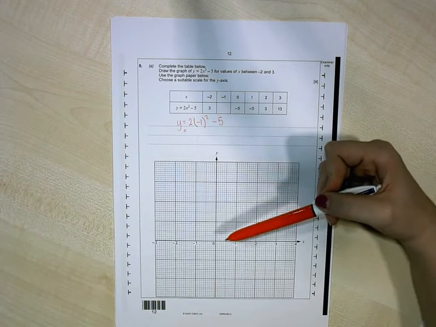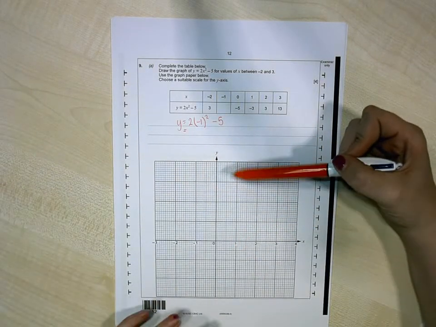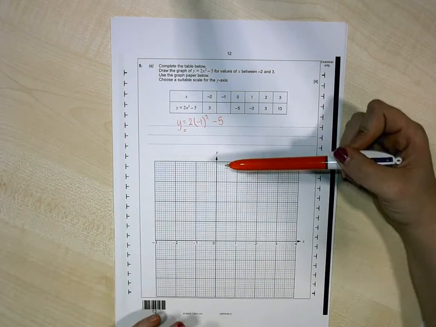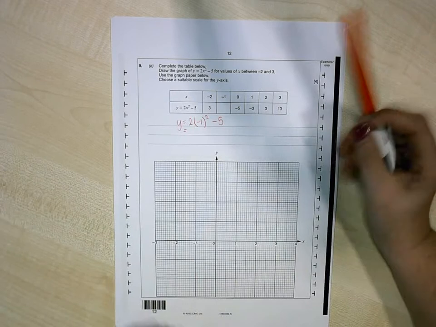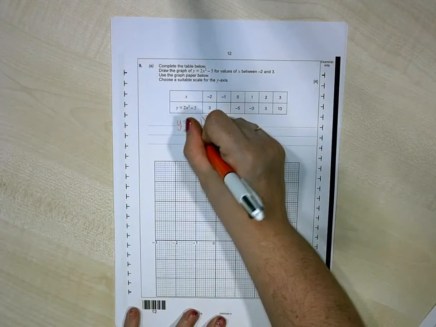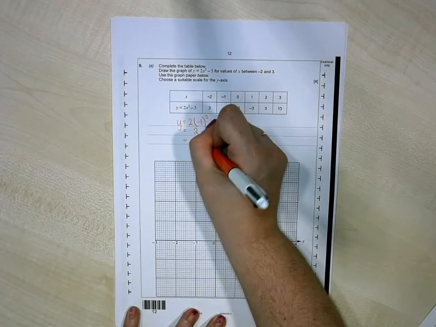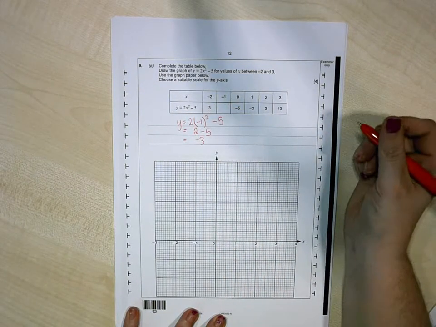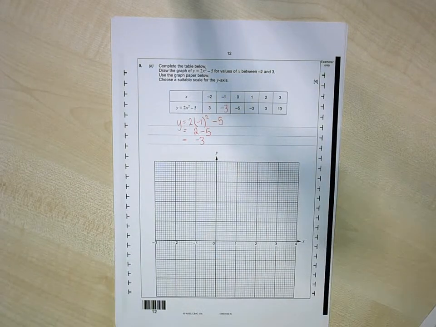So minus 1 squared: minus 1 times minus 1 is 1. When we square a negative number, it becomes positive. So it's 1 times 2, which is 2. So we're going to have 2 take away 5, and that gives us minus 3. So that goes in our gap there.